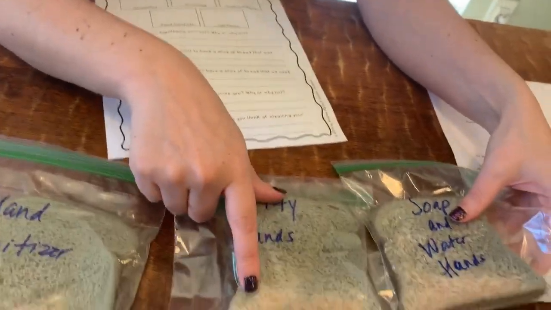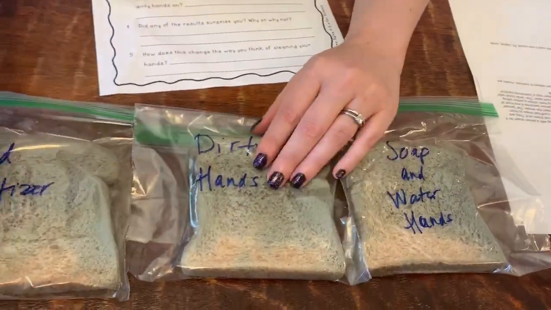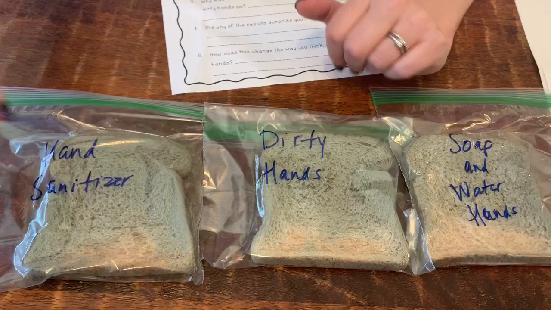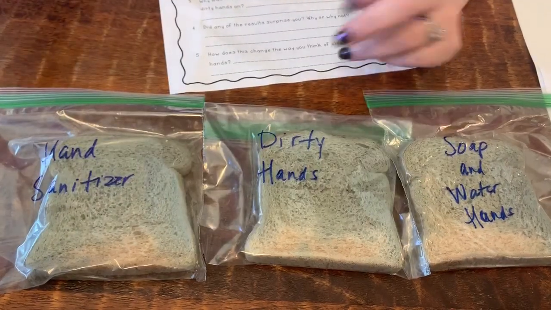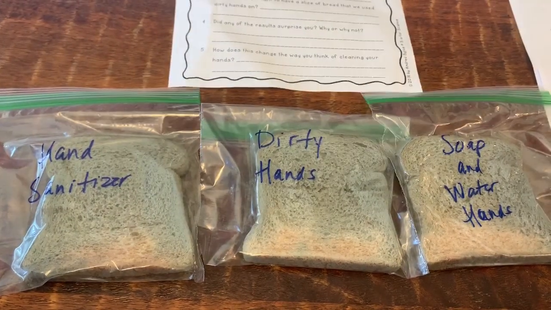And maybe that's true of those three, but the dirty hands looks better than the hand sanitized, right? So my hypothesis would have been wrong.